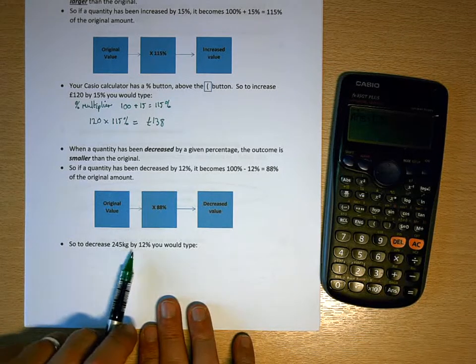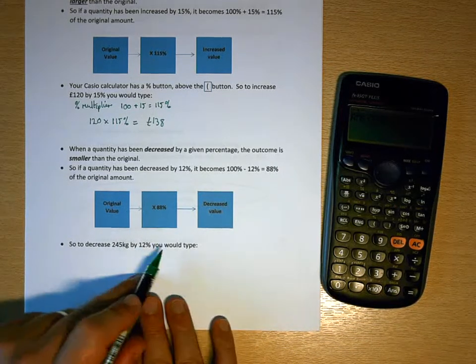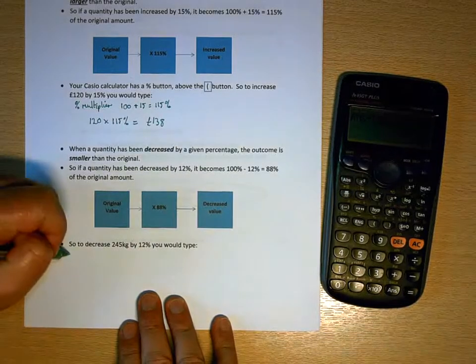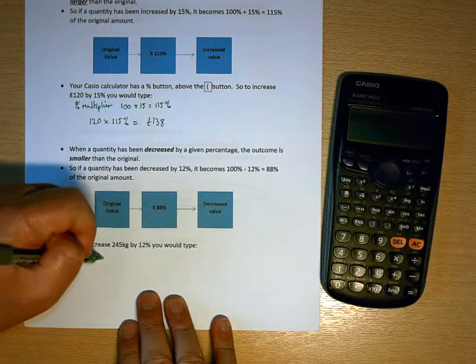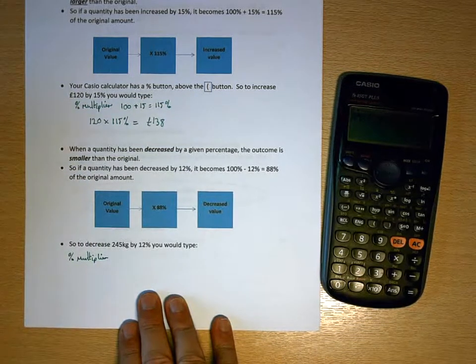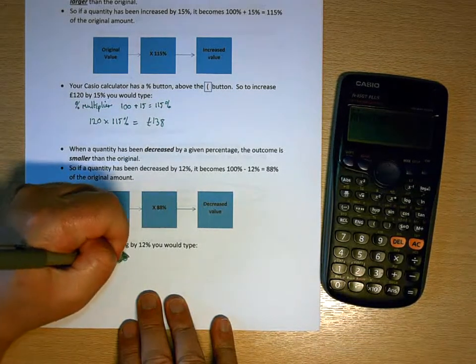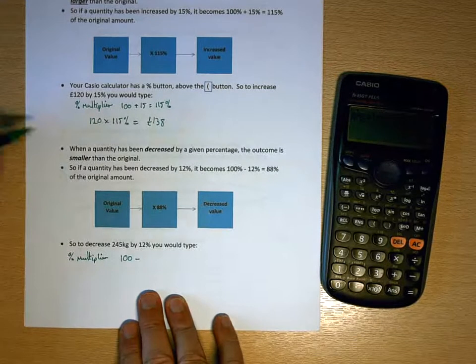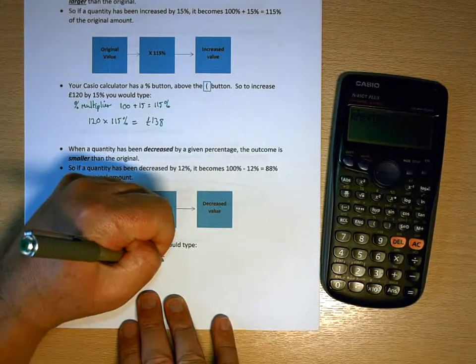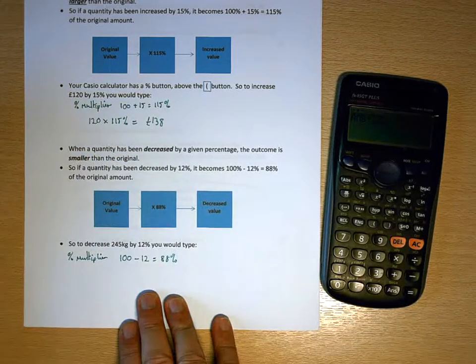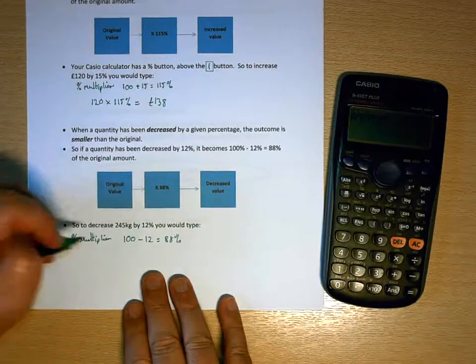So to decrease 245 kilograms by 12%, before I type it, let's get used to writing. The percentage multiplier this time will be 100 less your 12% because it's a reduction. So that's 88%.